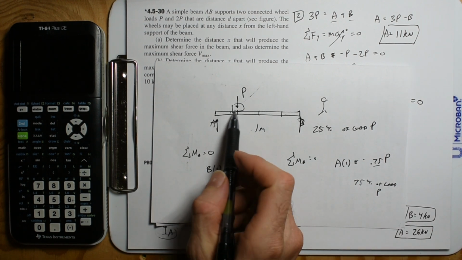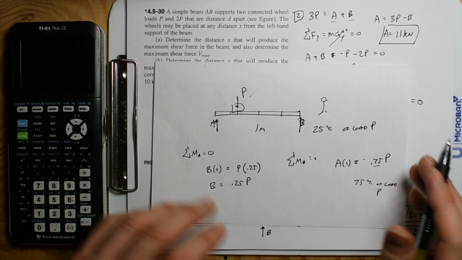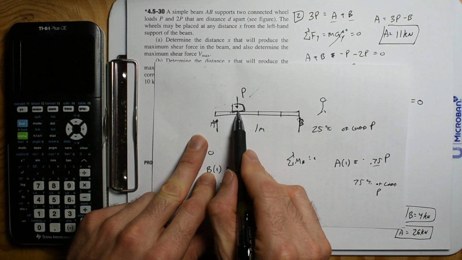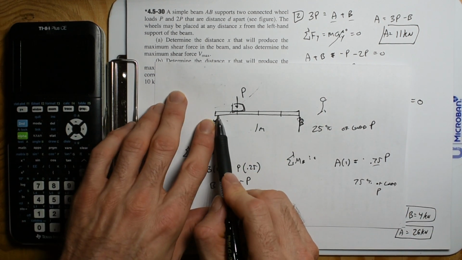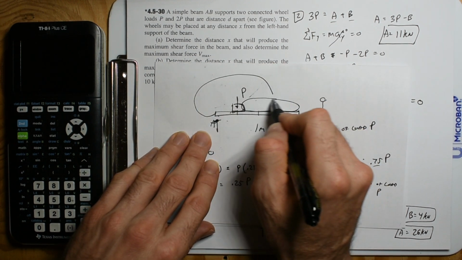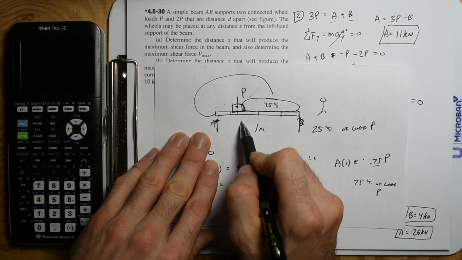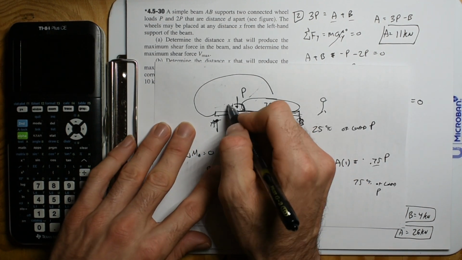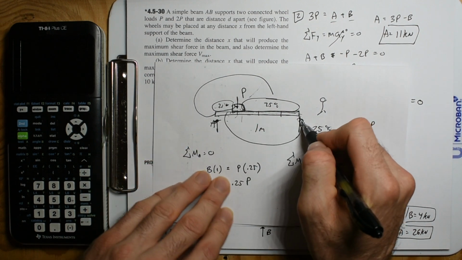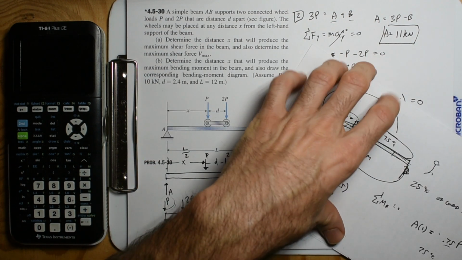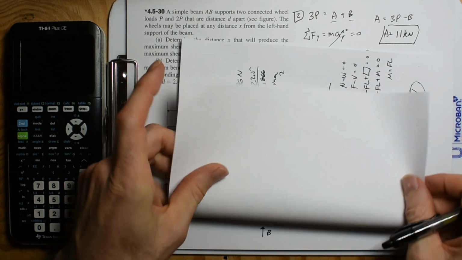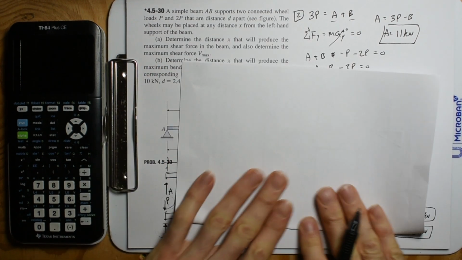And the only thing that you have to know is that just visually, if the load's over here, this person's going to have to carry more. And this person's going to have to carry 75%. There's 75% of the beam over here. So that's kind of how you do it. There's 25% of the beam right here, so this person is going to carry 25% of the load. And I think it is useful to get used to that.